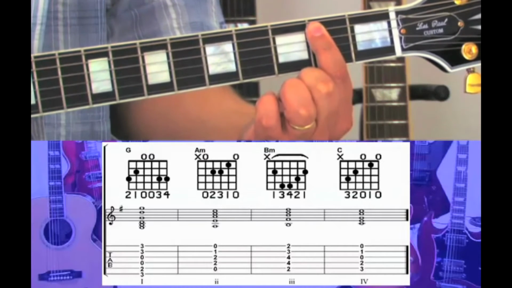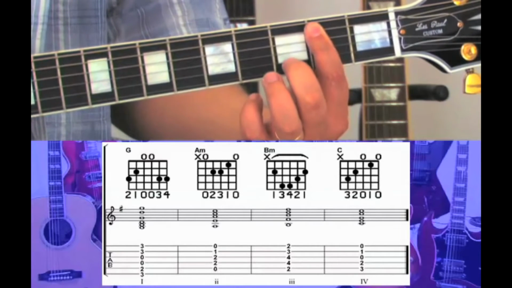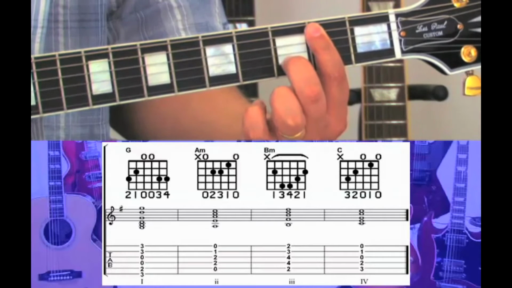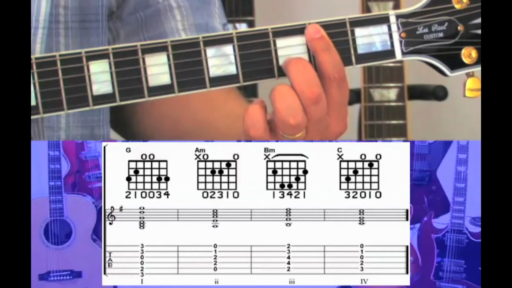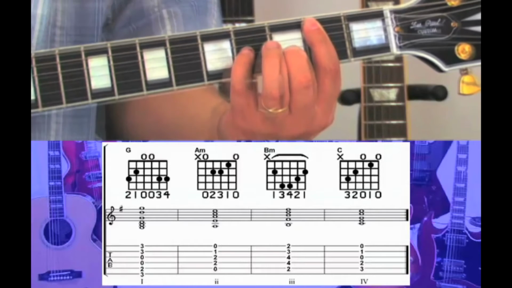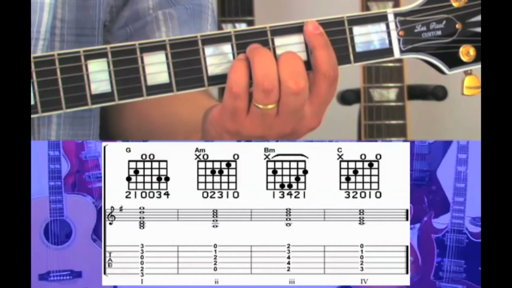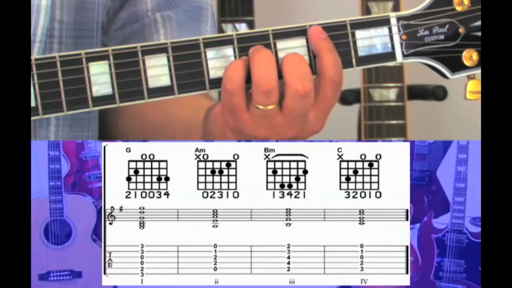With the finger bar in place, the 2nd string 3rd fret D note is played with your 2nd finger, the 3rd string 4th fret B is played with your 4th finger, and the 4th string 4th fret is played with your 3rd finger.